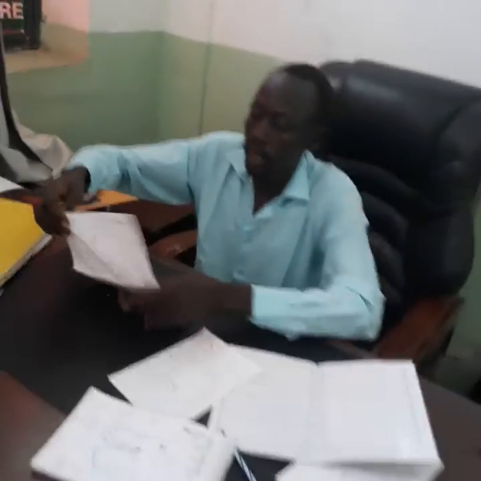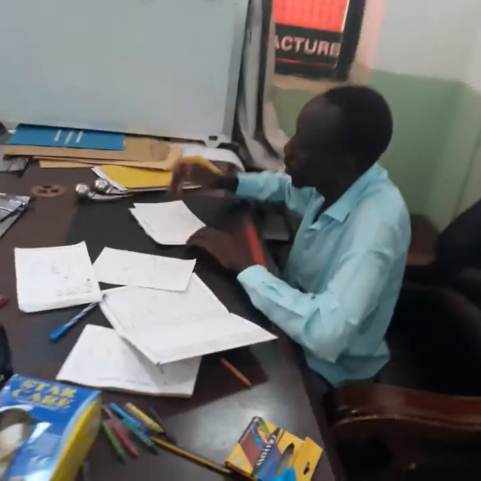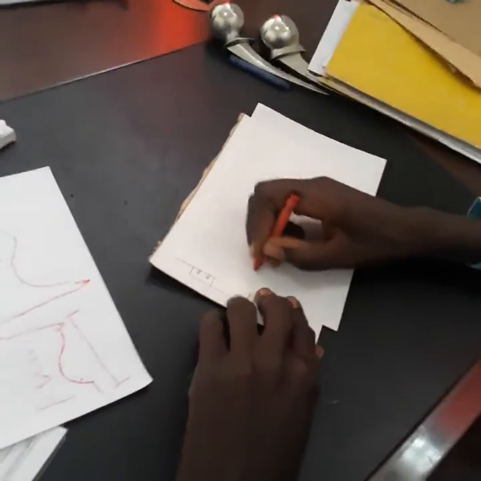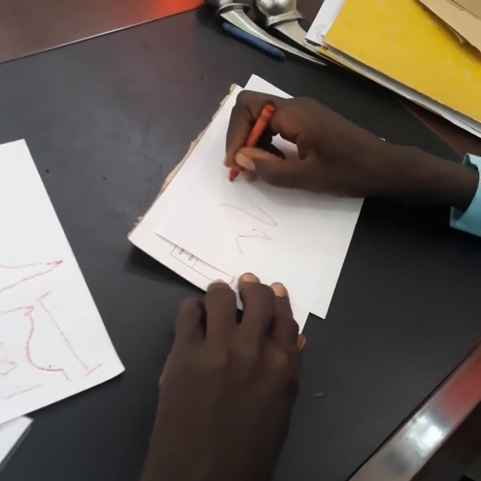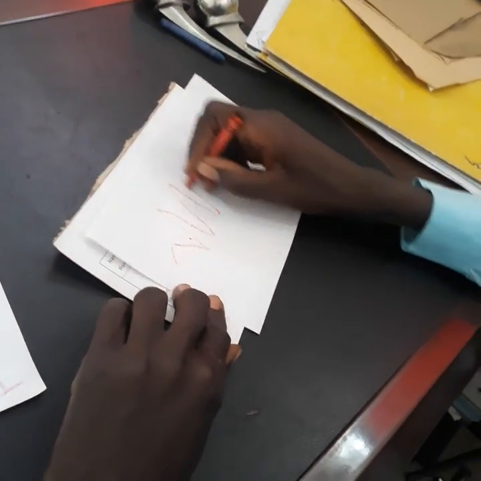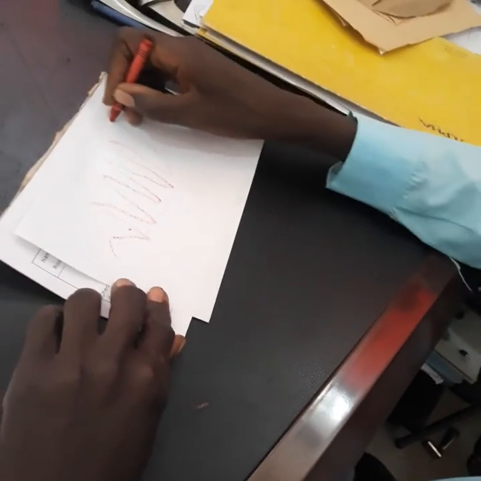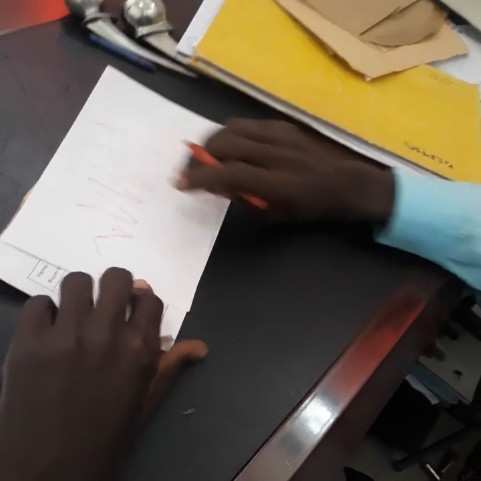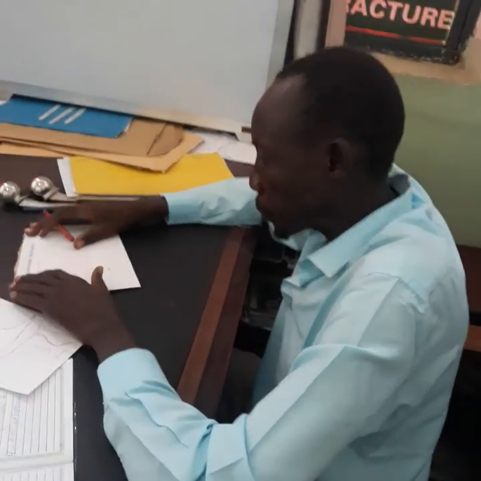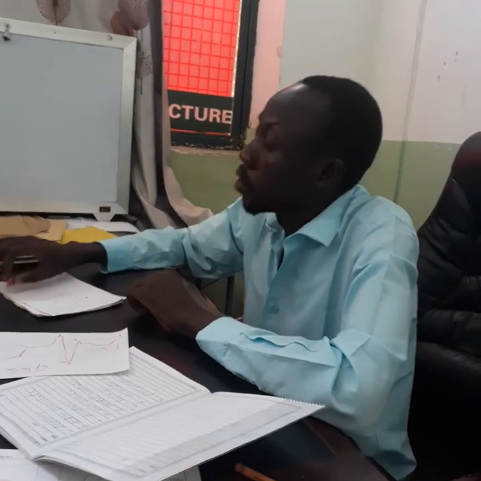Ventricular fibrillation looks like this. For example, torsades de pointes is one of the ventricular tachycardias. It looks like that. And we have ventricular fibrillation. The heart is doing like that. This is very serious, the most dangerous type of arrhythmia, and is the cause of sudden death in most cases.